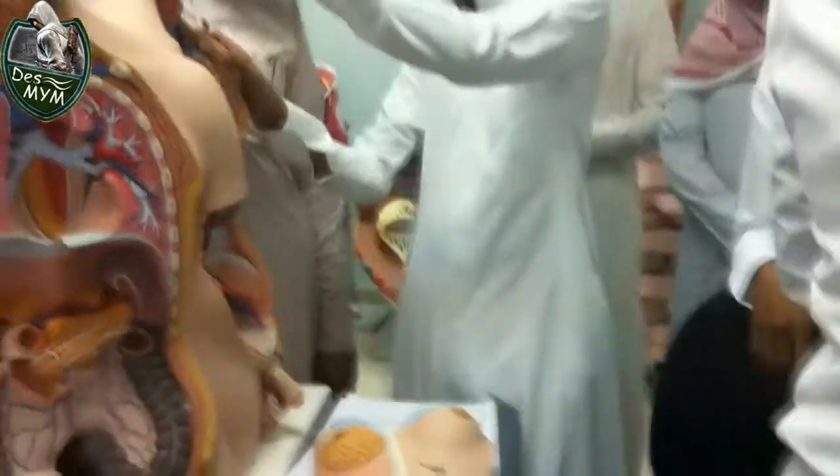Now we are going to see the organs of the posterior abdominal wall.